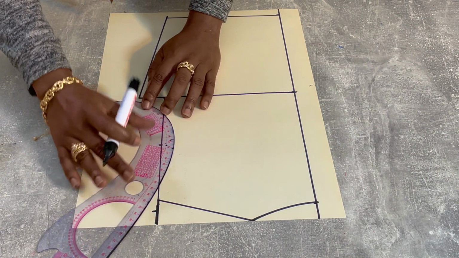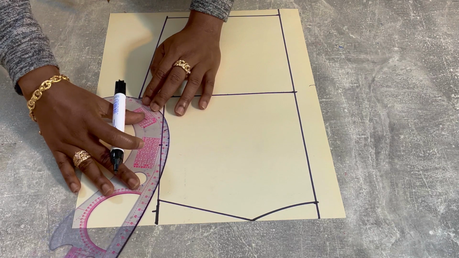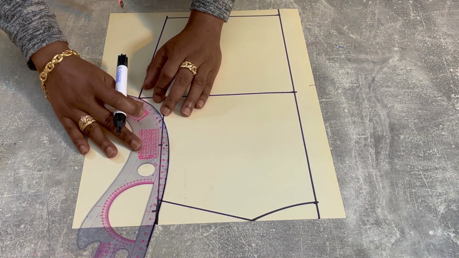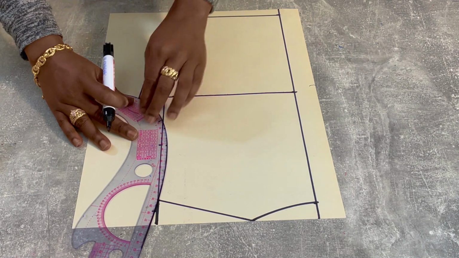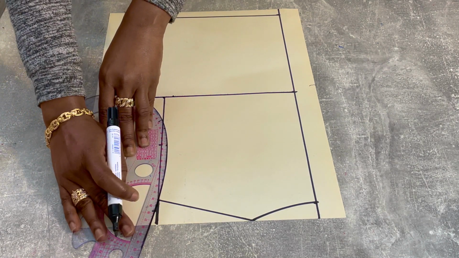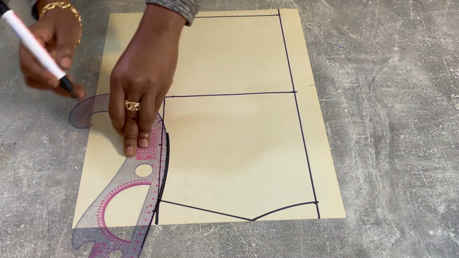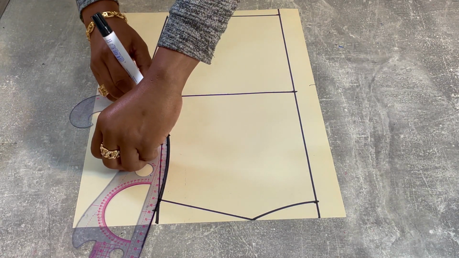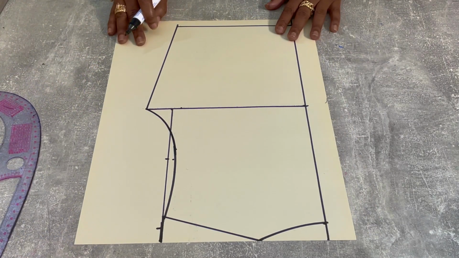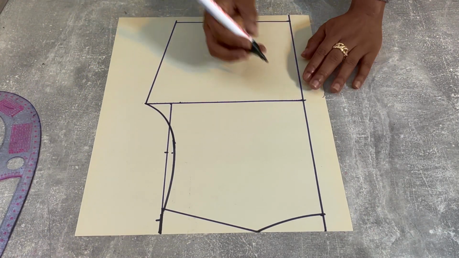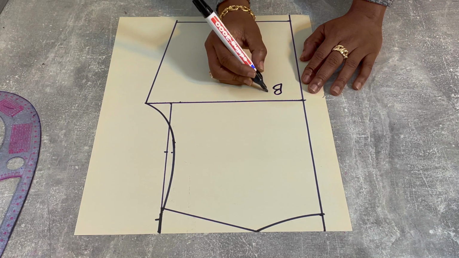So with my curve ruler, I'm going to create my armhole. Like so. So this is what your own pattern should look like at this point.